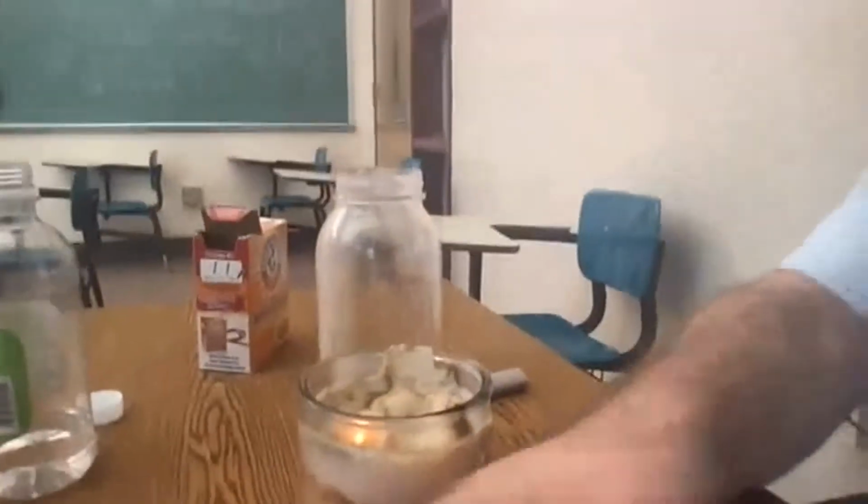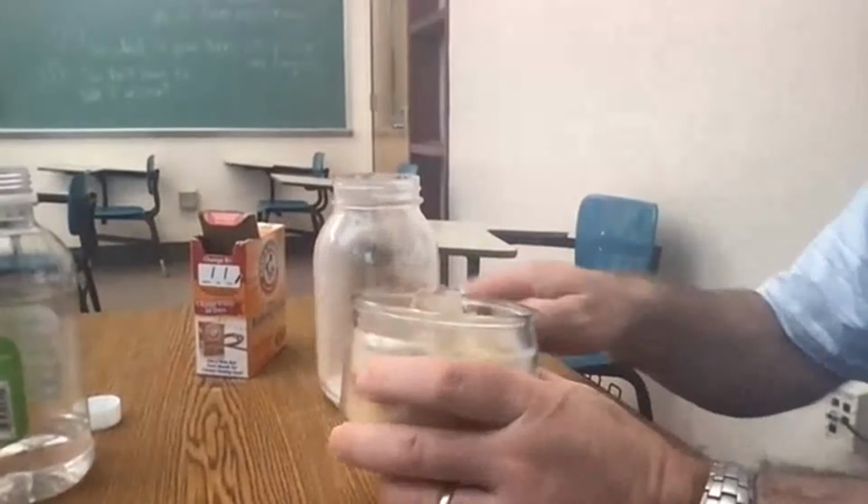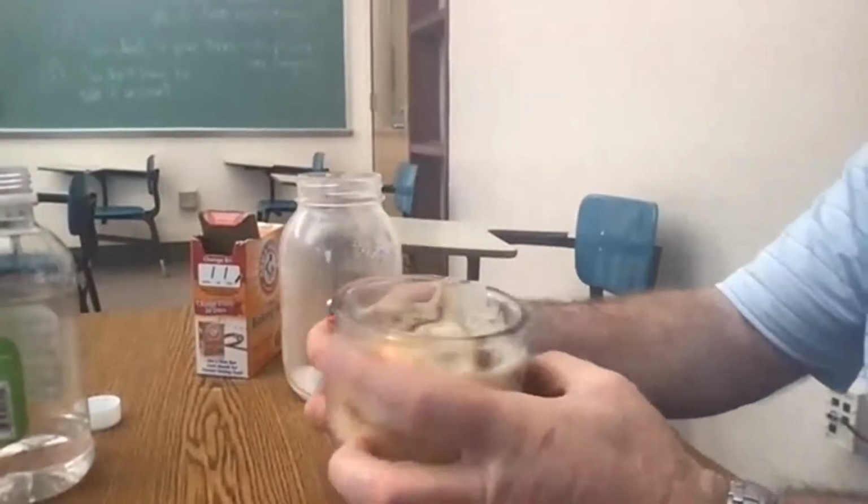A little lesson on why carbon dioxide is heavier than air. And so what I have, I'm sharing my screen right here, I have a candle. This jar has 3 candles inside of it here.